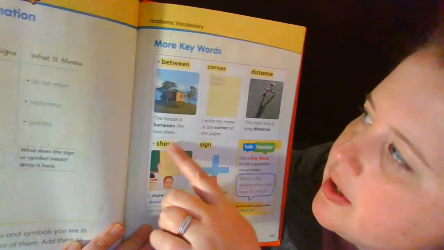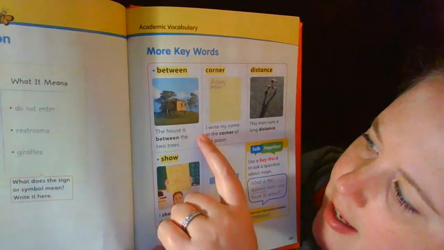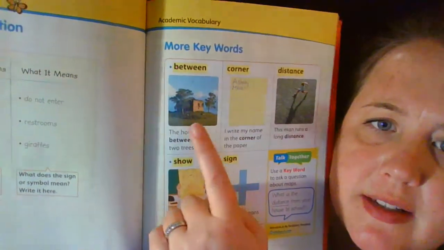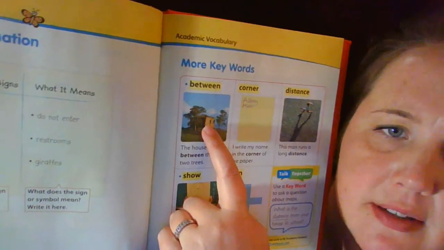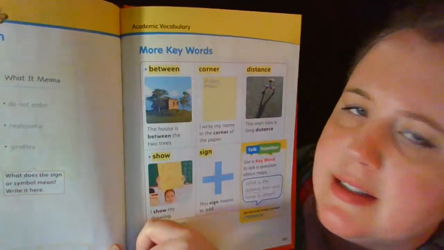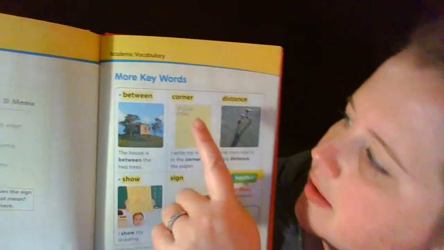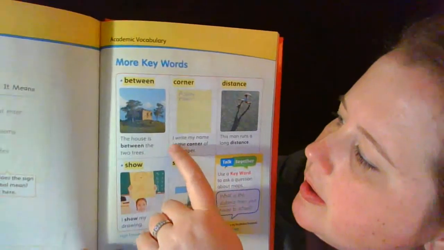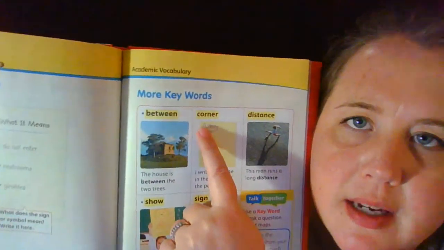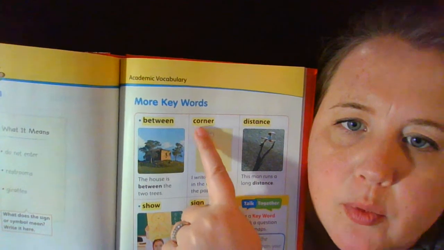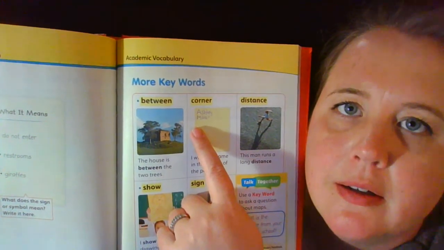Some more keywords we have are between, and it says the house is between the two trees. That means in the middle of them. Here are the two trees and the house is in the middle. Between. Everybody say between. Between. Corner. I write my name in the corner of the paper. The corner is up here. It's kind of like one of the points. Everybody say corner. Corner.